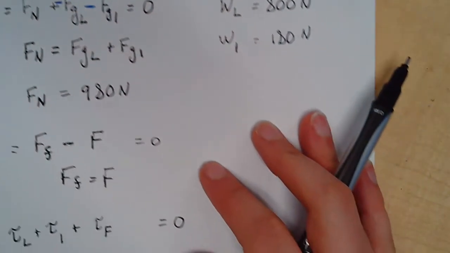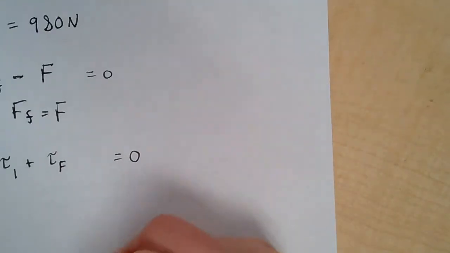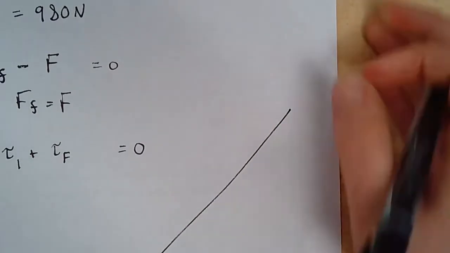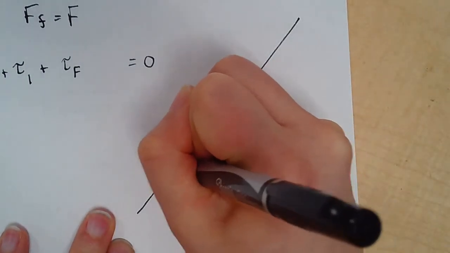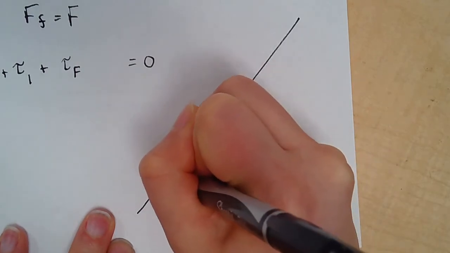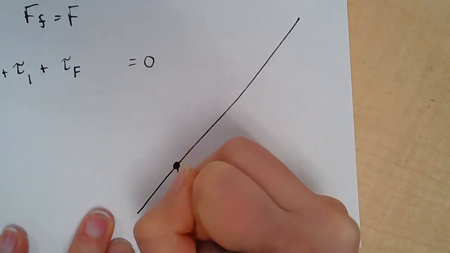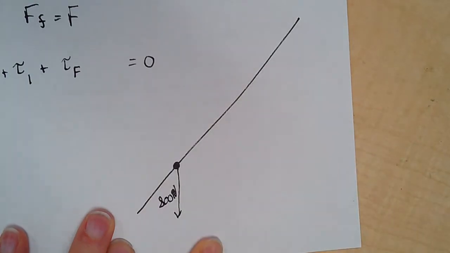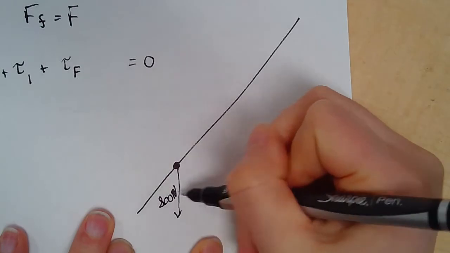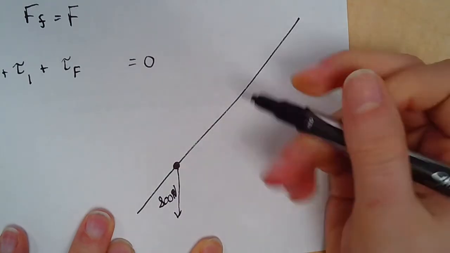So I'm going to draw that a little bit bigger down here so you can see it. So we've got Lancelot hanging out a third of the way up the ladder, and we know that his weight is 800 newtons. So this is not perpendicular to our ladder.